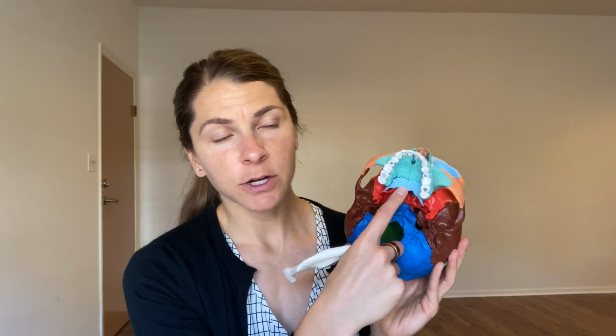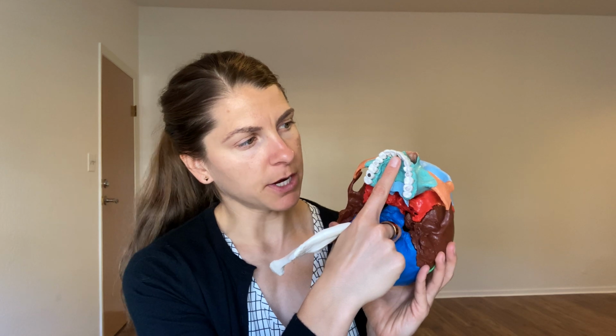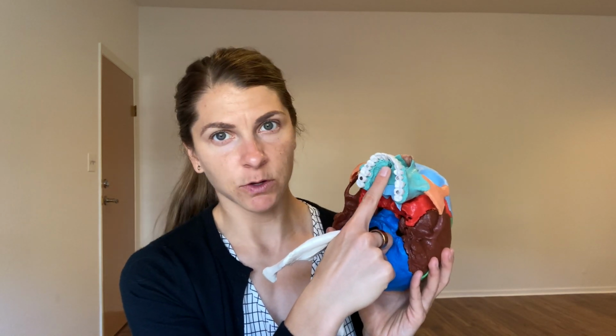So the alveolar ridge is if you find your front teeth here with your tongue and you slide back, there's a little bit of a drop. Okay, that is your alveolar ridge. N, L, T, and D should all be created from contact at that location.